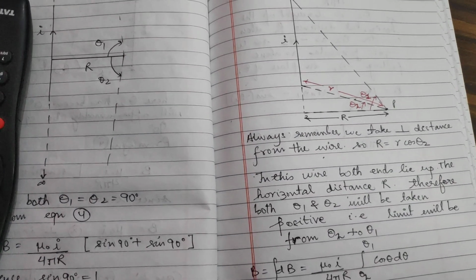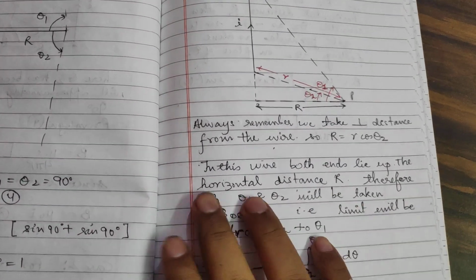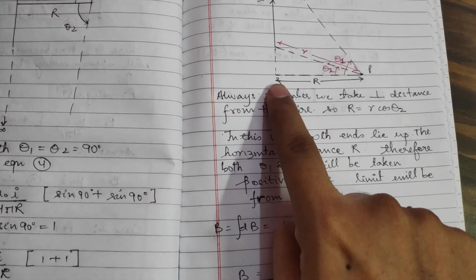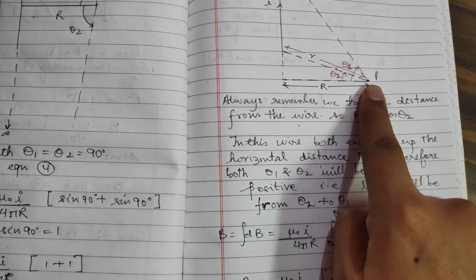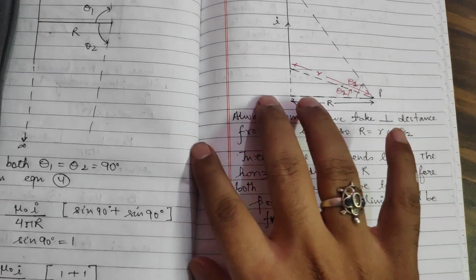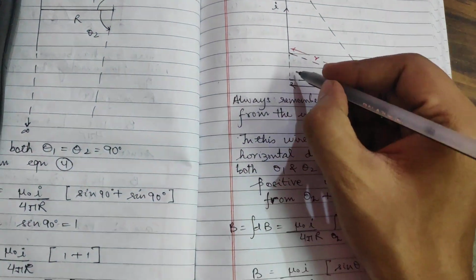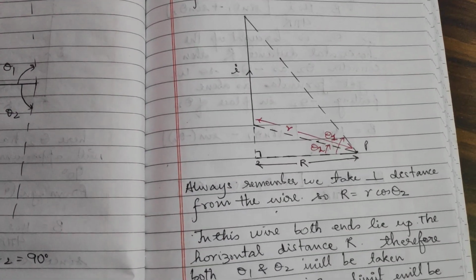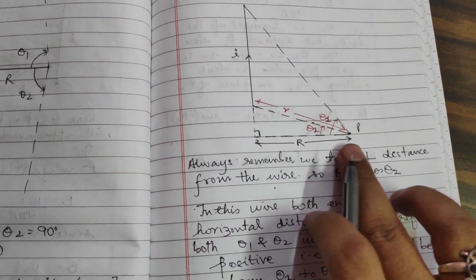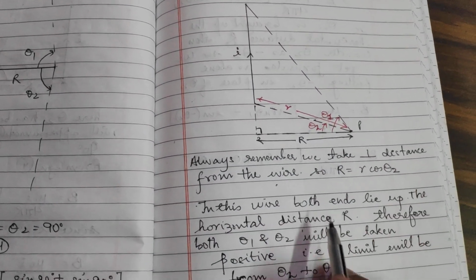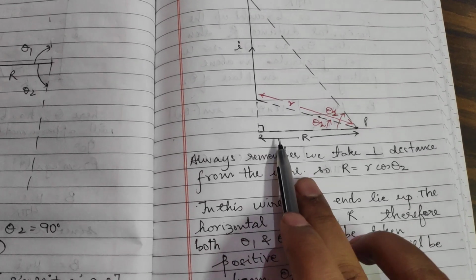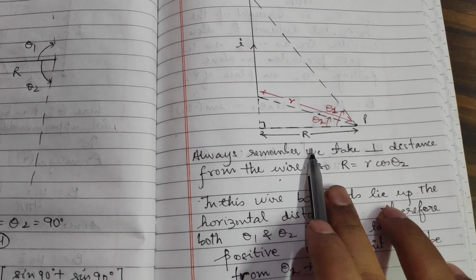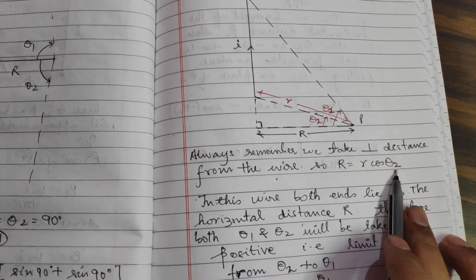Now in this wire, both the ends lie above the horizontal distance. Capital R can be called the horizontal distance or the perpendicular distance. It means the same. Why do we call it perpendicular distance? Because it is perpendicular to the wire. And why do we call it horizontal distance? Because this distance is in the horizontal direction. So first thing, we always consider the perpendicular distance from the wire, so the value of capital R is small r cos theta 2.